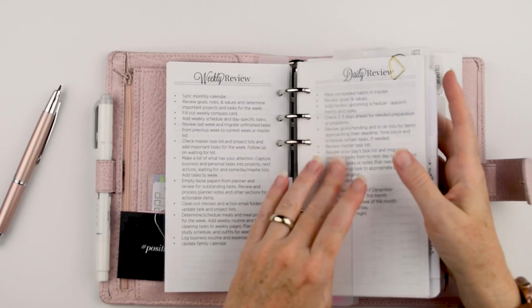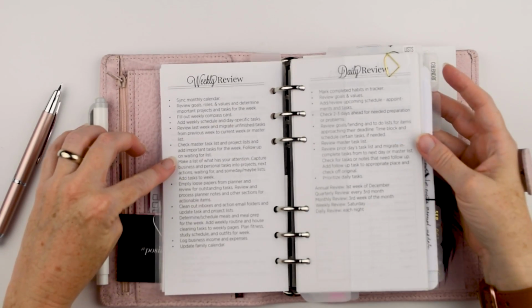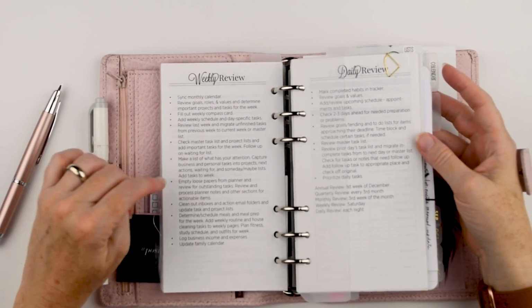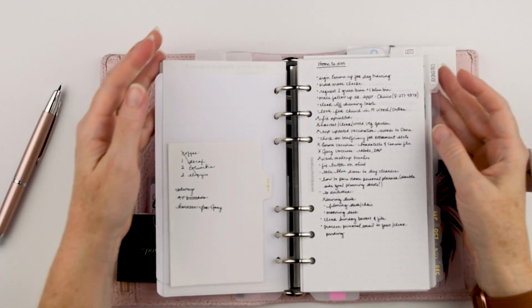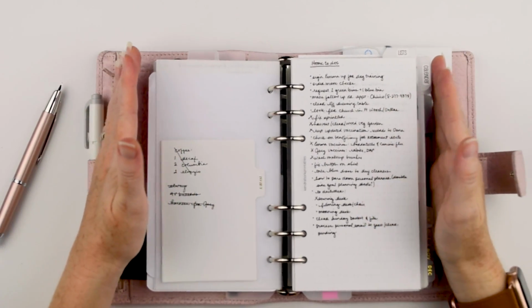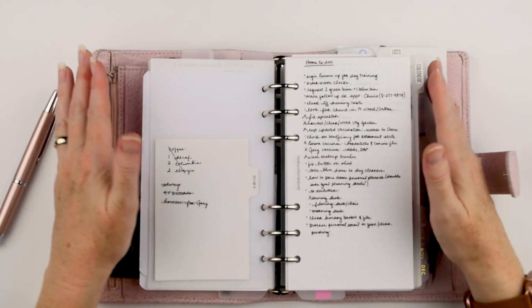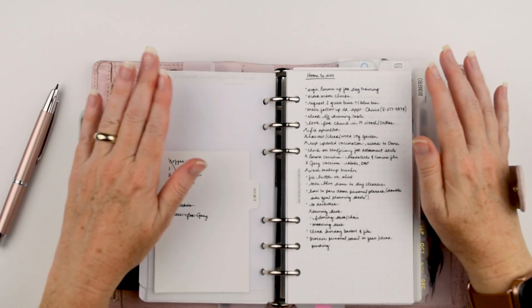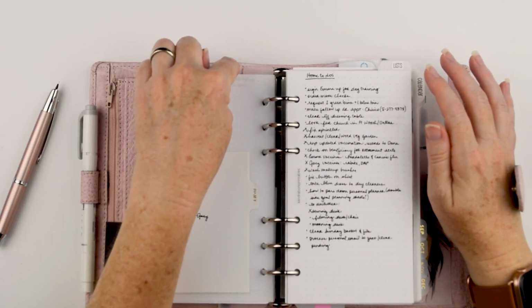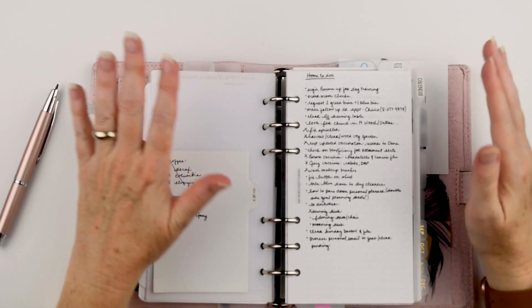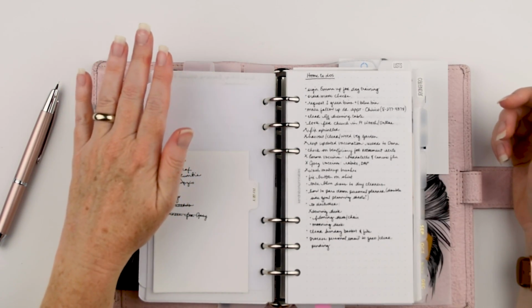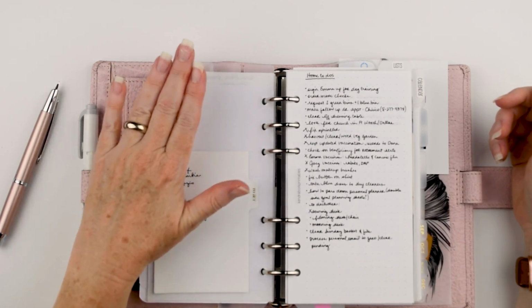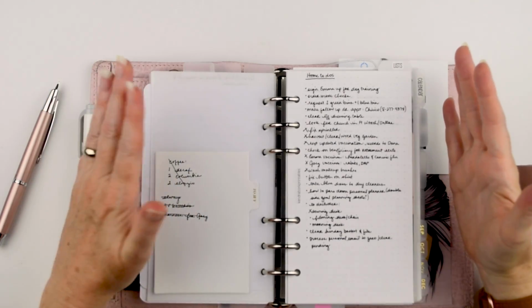Check master task list and project lists and add important tasks for the week. This is when I'm figuring out what things I have to do. I do have two different to-do sections. If you watched my last planner update video, you'll have seen these. I have one tab for work, which I'm not going to show because it has private information in there, and then I have a home section. So I can show you my home section.